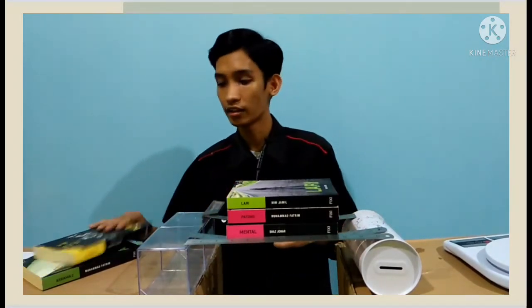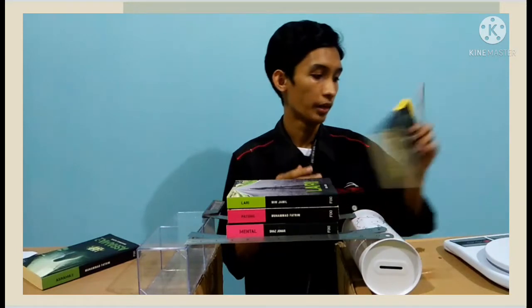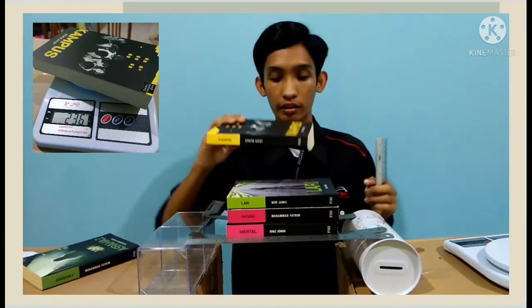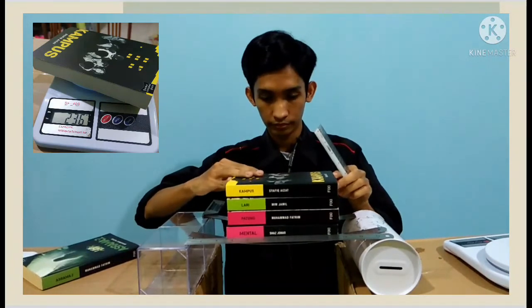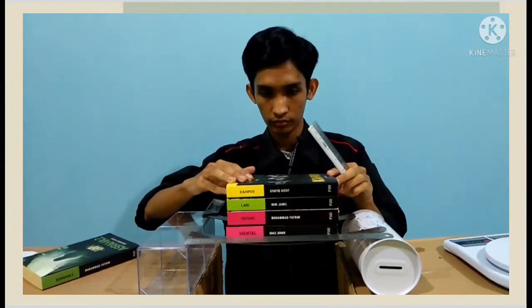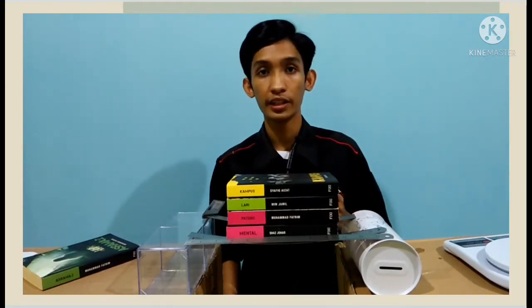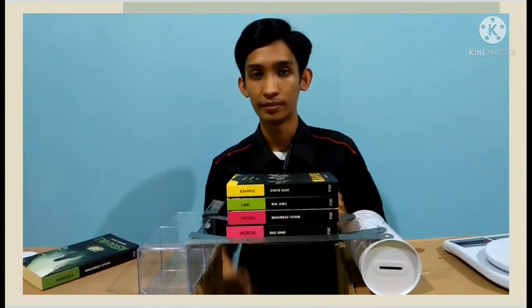Next, add fourth load. My fourth load is 236 grams. And measure the deflection. The deflection is 14 mm.